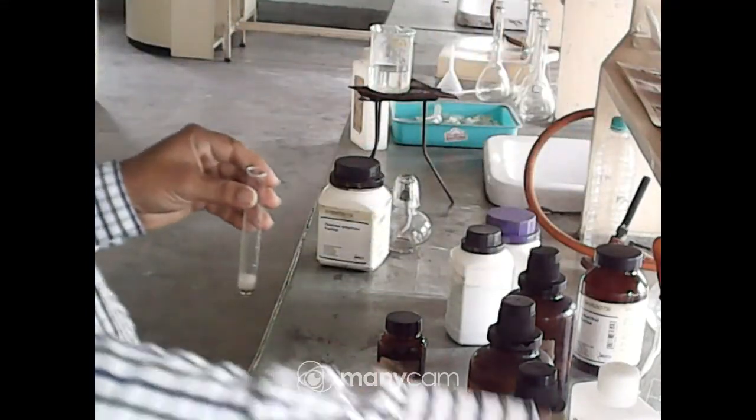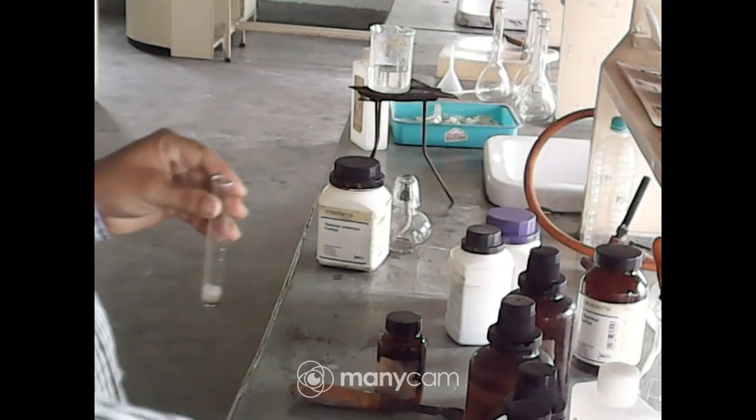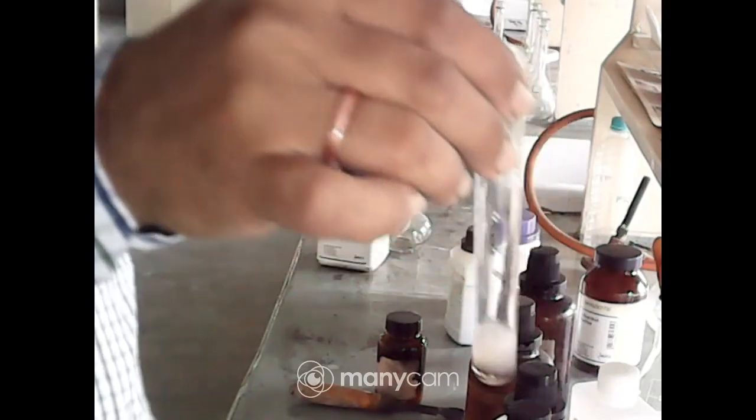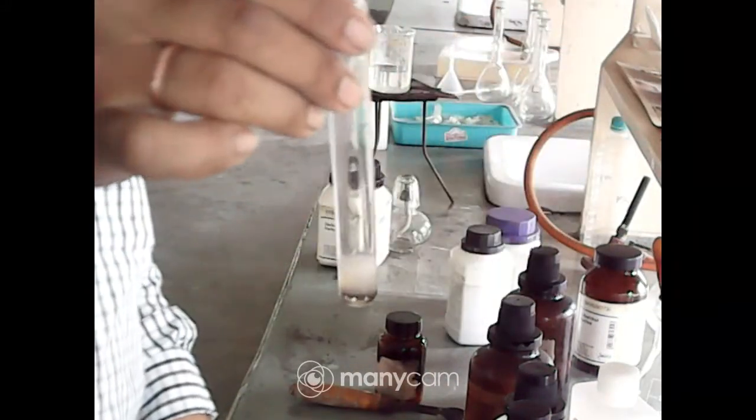You can observe the ring. This ring indicates that your sample contains carbohydrate. The ring will be at the junction of these two, that is, in between the sulfuric acid and the aqueous solution. Okay, so this is the first experiment with concentrated sulfuric acid and the Molisch ring. Observe it. So this is a confirmative test.